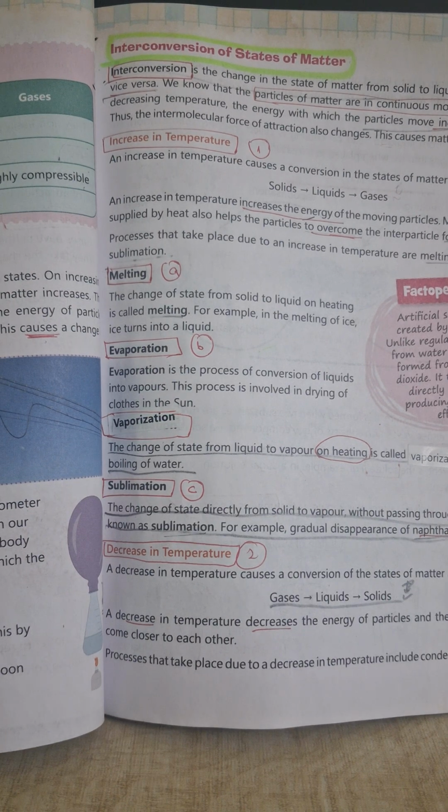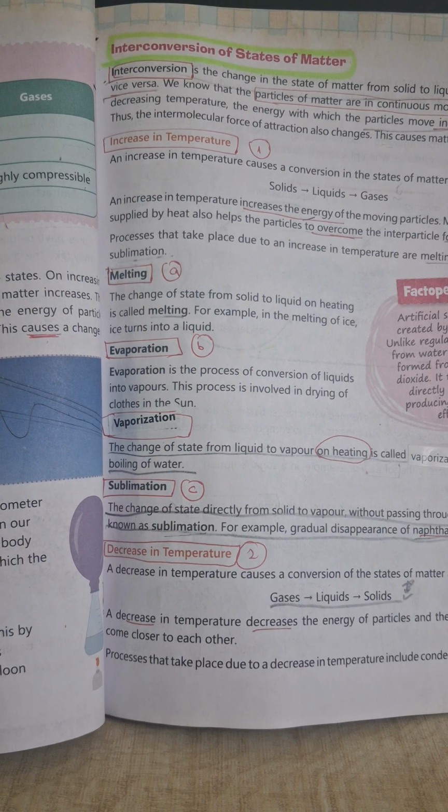Now let's start. Suppose you have ice, you give heat, it melts to liquid, it becomes water. This is common, everybody must have seen it. So this change of state is called melting. On heating, okay, now you take the liquid and you further heat it. What happens? Evaporation is the process of conversion of liquids into vapors.